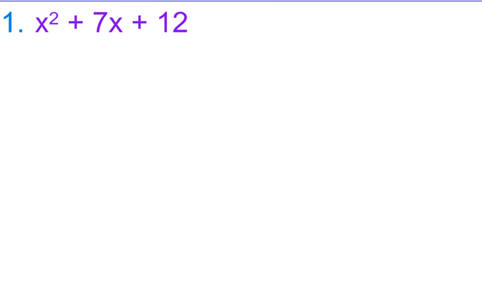Number 1, the first thing I ask myself is there a greatest common factor in this problem? Meaning, my numbers, my coefficients here are a 1, a 7, and a 12. Can they all be divided by the same number? And they can't, right? Anytime you have a 1, you're out of luck. So I do not have a greatest common factor for this problem. So from here then what I do is I make my 2 parentheses, and then I'm looking for my factors of x squared. The only choices I have for x squared are x and x. Then I look at my factors of 12.